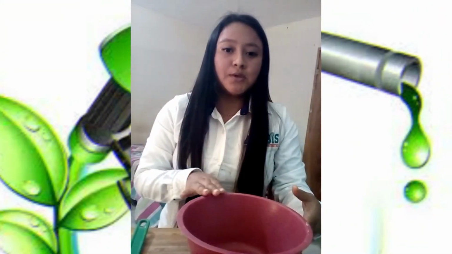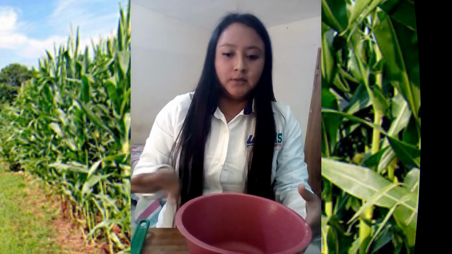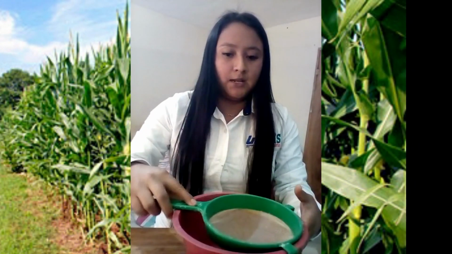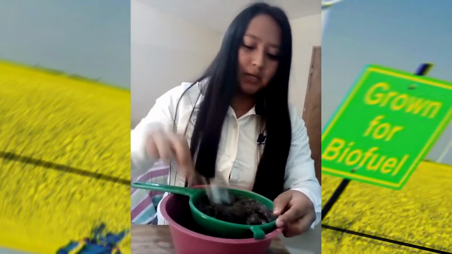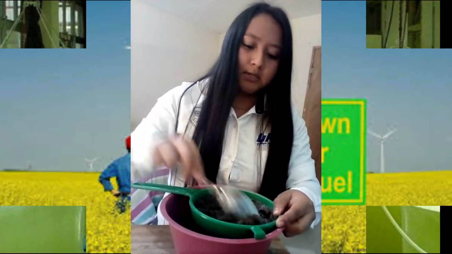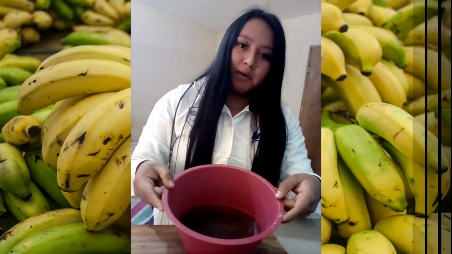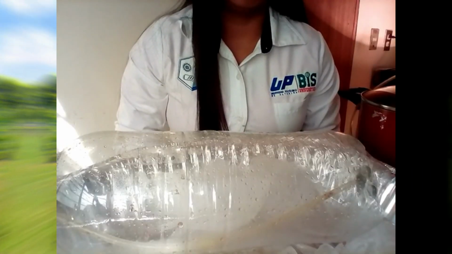Here we will use a container and filter the liquid obtained. We mix until absolutely everything is filtered. So we have it this way. After having our liquid, it will go through the distillation process.